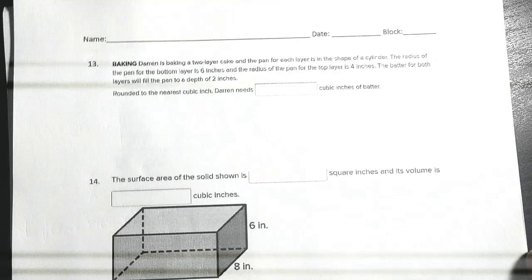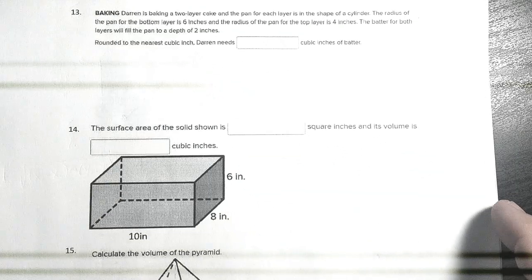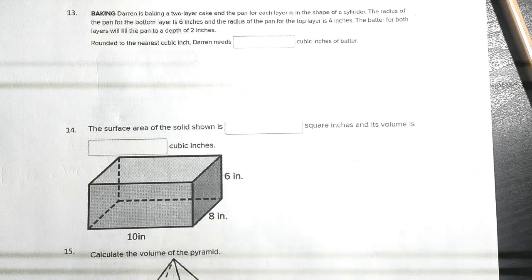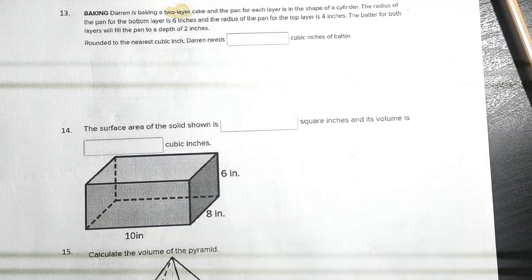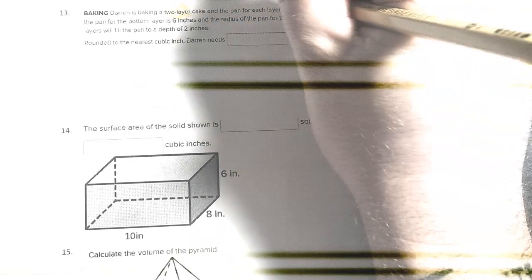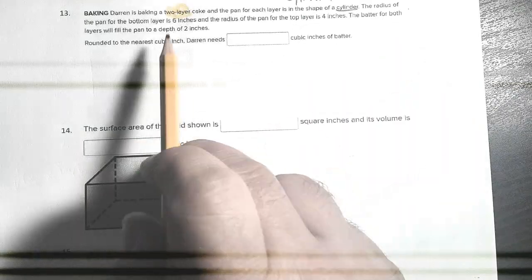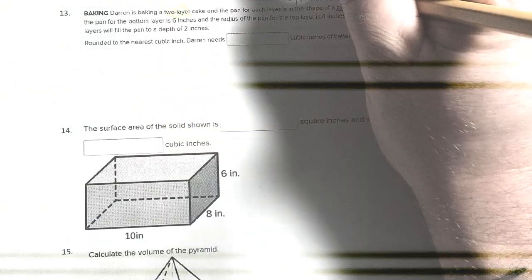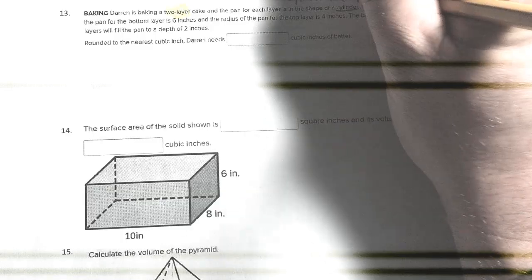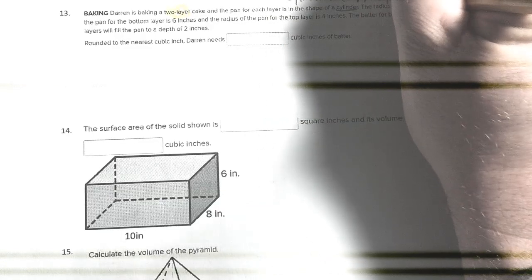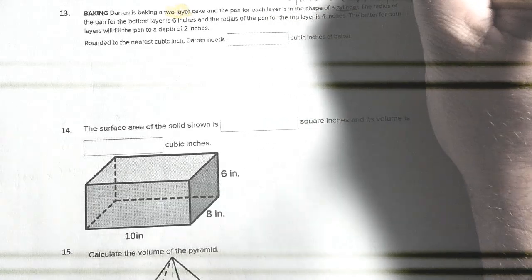All right, number 13. It's kind of a two-part question. Darren's baking a 2-layer cake. So you're going to have 2 of these, and they're in the shape of a cylinder. We'll just say cylinder A, cylinder B. The bottom layer is 6, so we'll call cylinder A the top, and cylinder B the bottom.